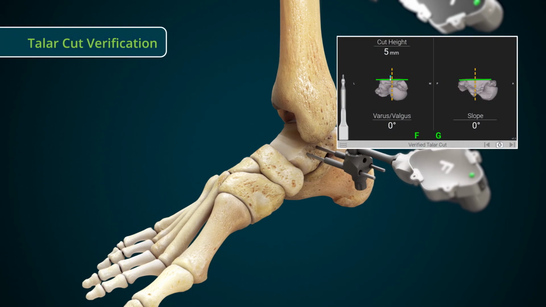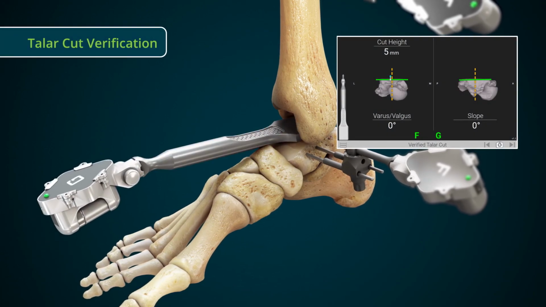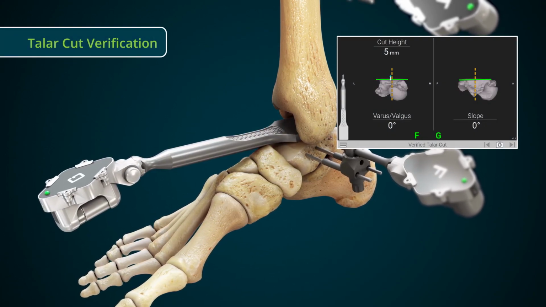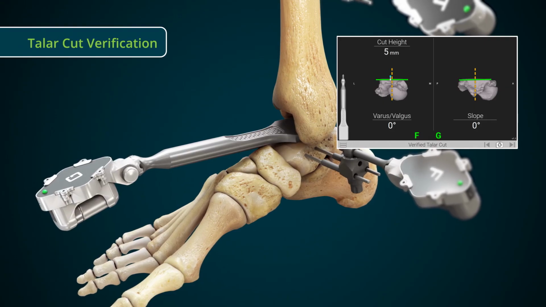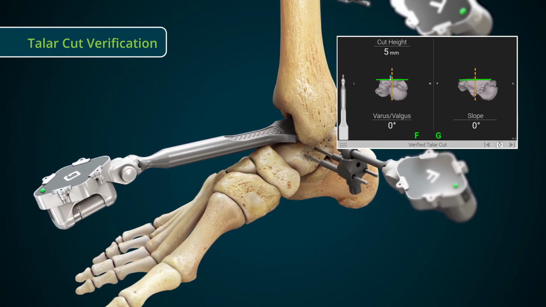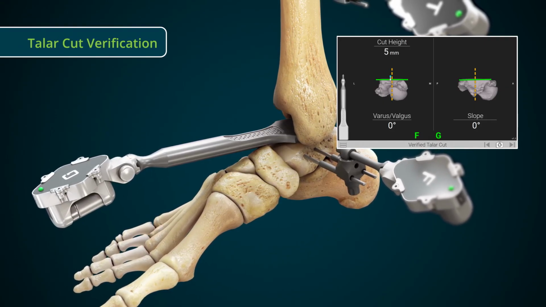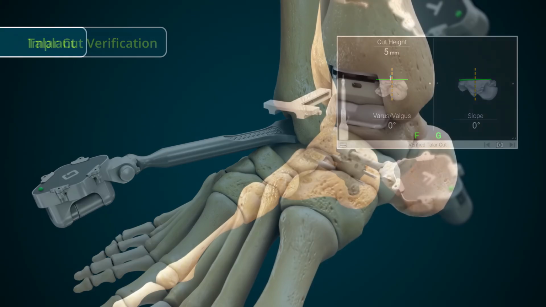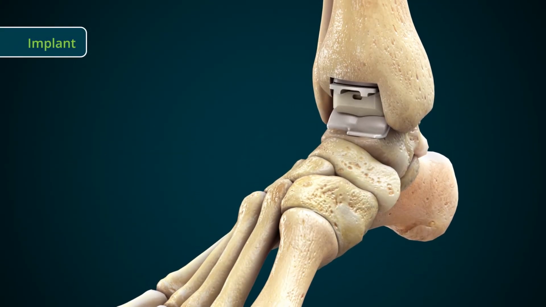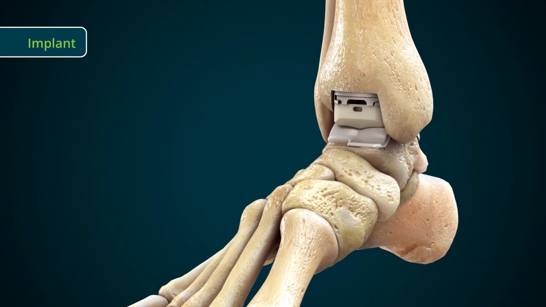Connect the G-tracker to the cut checker. On the screen, a white line will show the cut's true location. Once the performed cut and the planned cut are aligned, the cut's location line will turn green. Implant the vantage ankle implant per the specified technique.